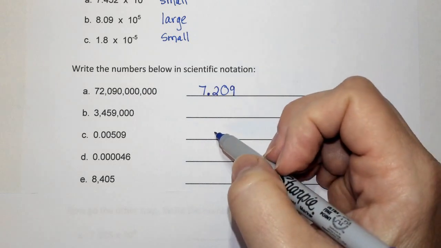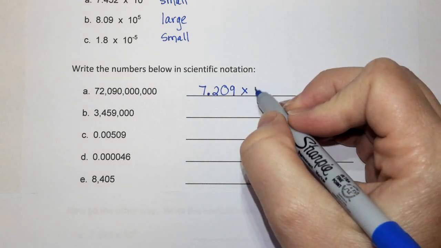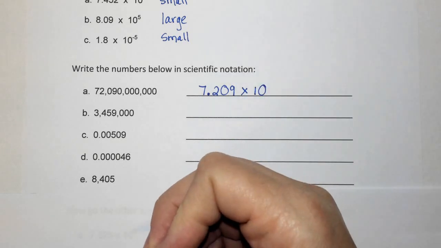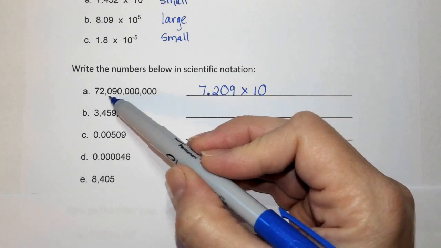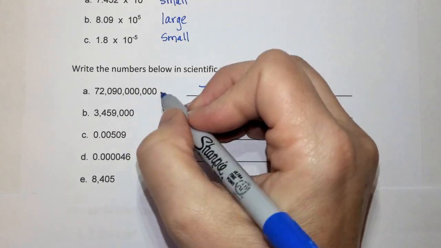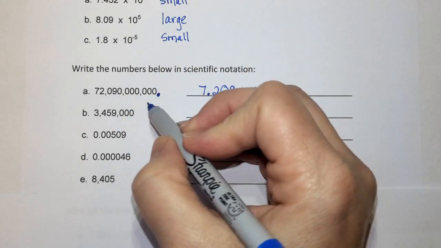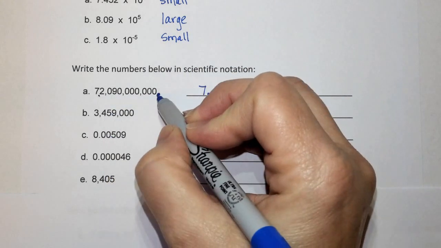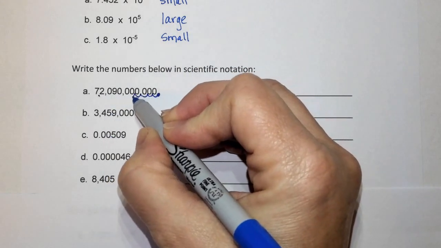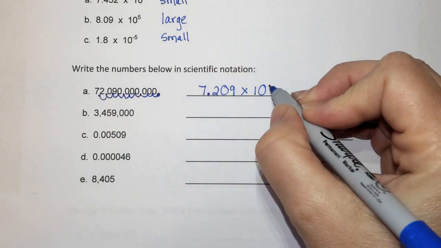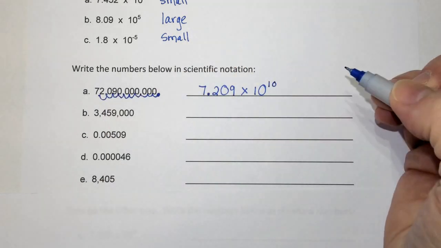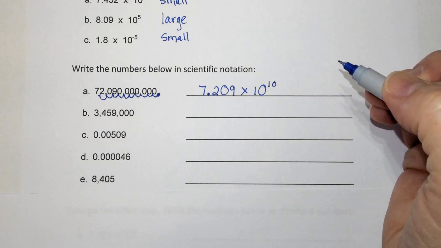So 7.209 times 10 to the, first ask yourself, is it going to be positive or negative? 72 billion is a large number. You start from your decimal, and you have to go all the way over to here. 1, 2, 3, 4, 5, 6, 7, 8, 9, 10. So 7.209 times 10 to the power of 10.